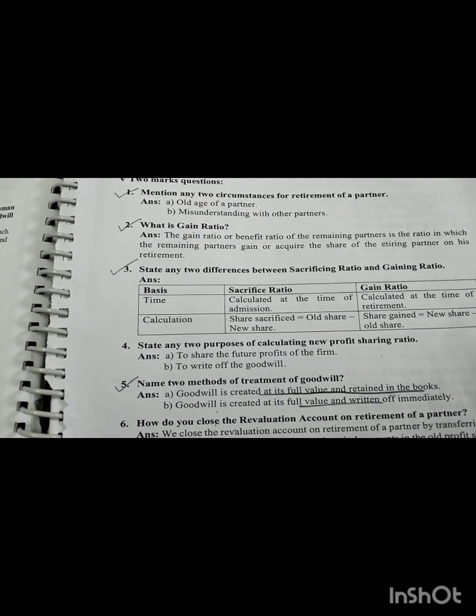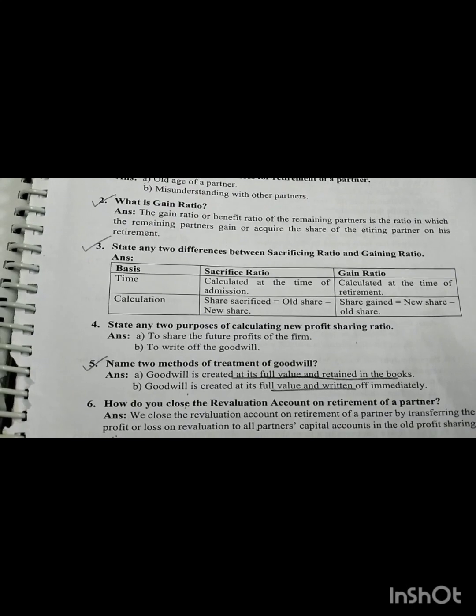Next is the 2 markers. Mention 2 circumstances for retirement: old age and misunderstanding. Gain ratio is the ratio in which the remaining partners acquire the share of the retiring partner on his retirement. Sacrifice ratio and gain ratio, the difference: sacrifice ratio is calculated at the time of admission, gain ratio at the time of retirement.